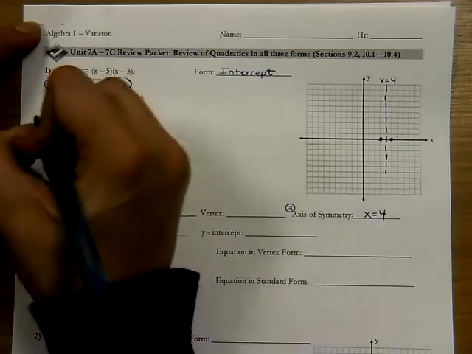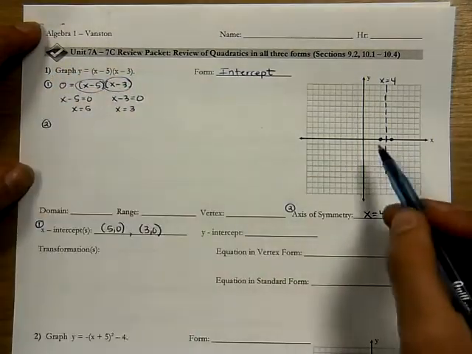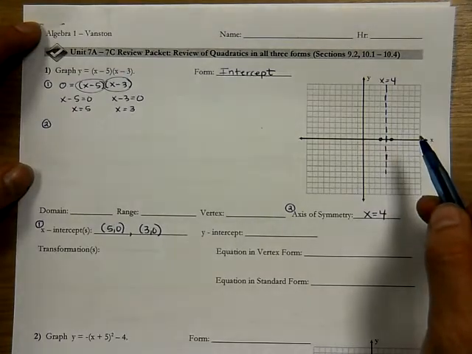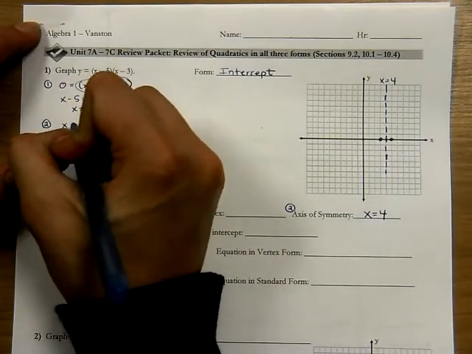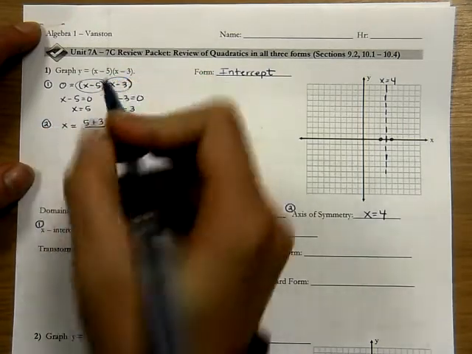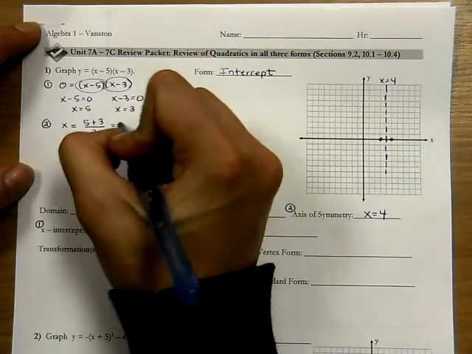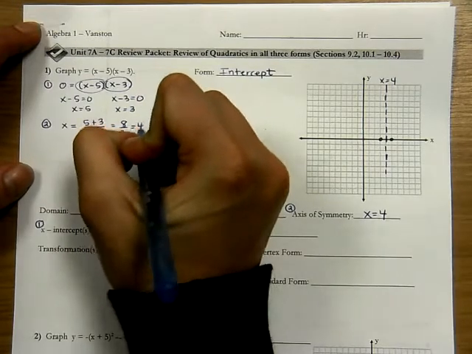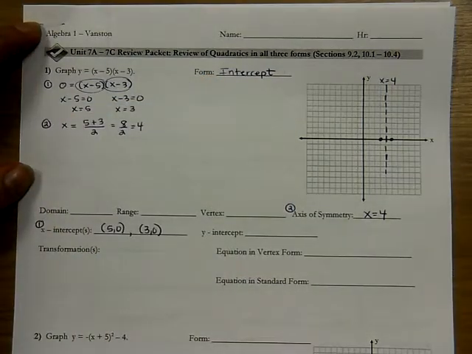Or if I wanted to show some work, or if I couldn't really tell where it landed because maybe it's a decimal, then I could take the average of the x-intercepts. So if 3 and 5 are the x-intercepts, I can add them together and divide by 2. That's 8 over 2, or 4. So that's another way I could find the axis of symmetry.